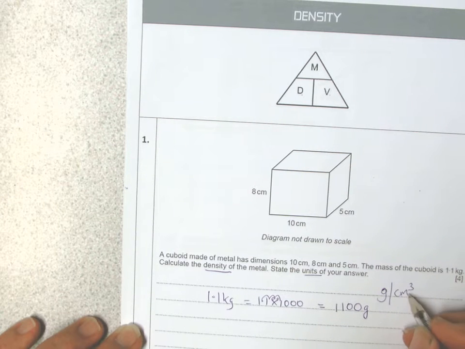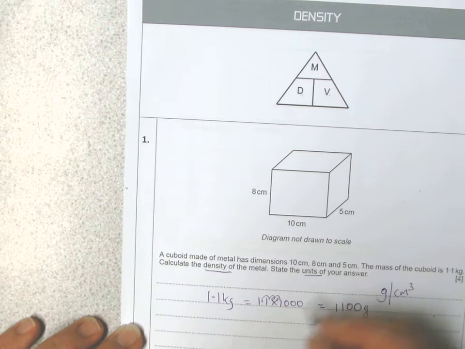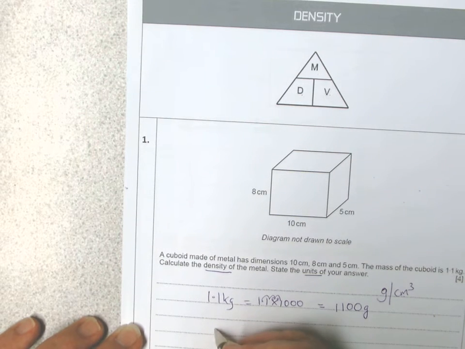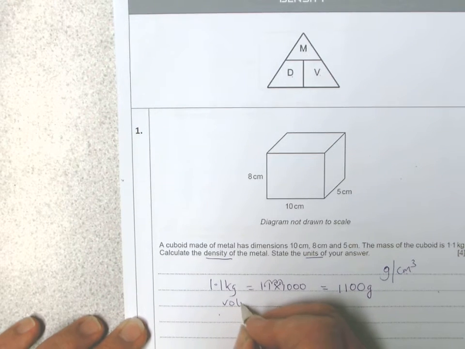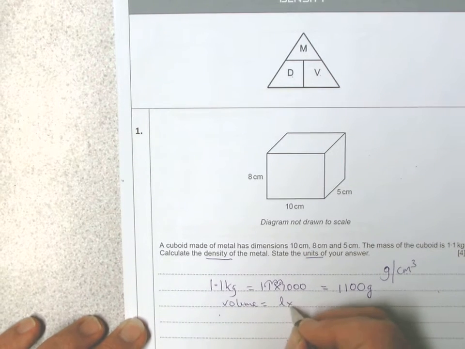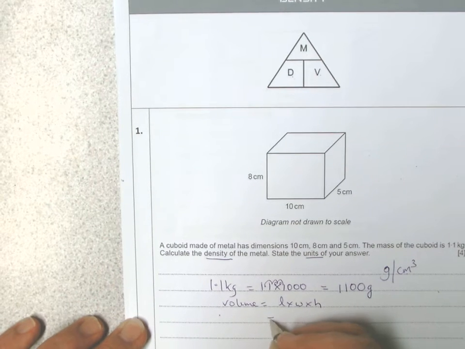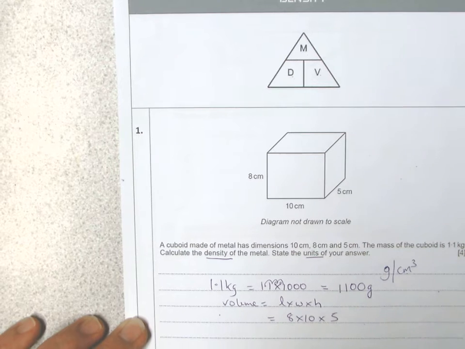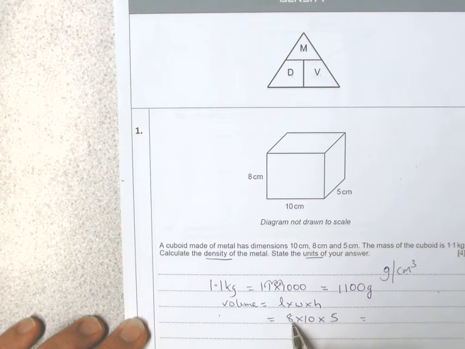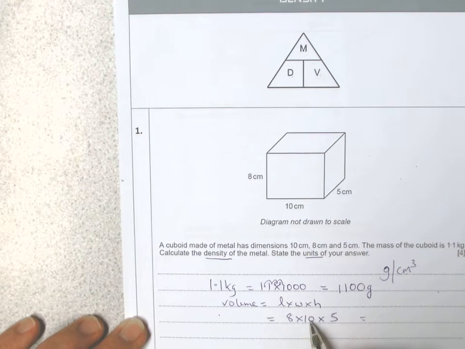Now the cubic centimeters is a measurement of volume, so I find the volume of the cuboid. The volume of a cuboid is length times width times height, which is 8 times 10 times 5. I'm multiplying, I'll do the 8 5s first and then the 10 last. So 8 5s are 40, times 10 is 400, and that's cubic centimeters.